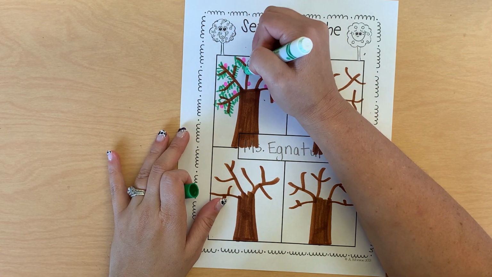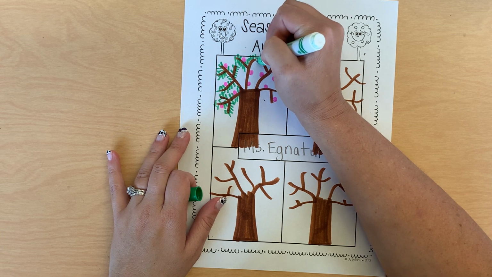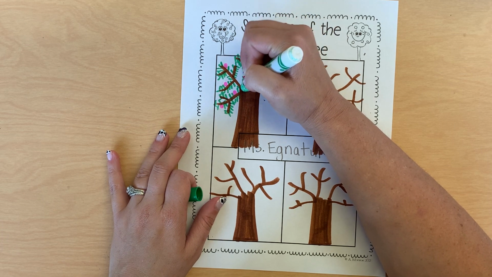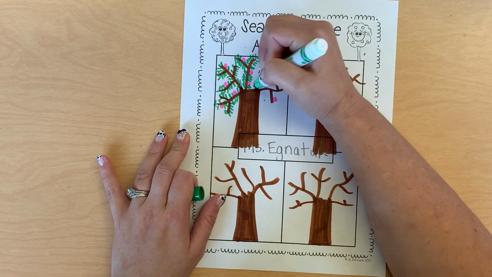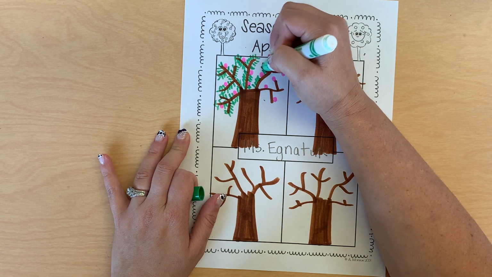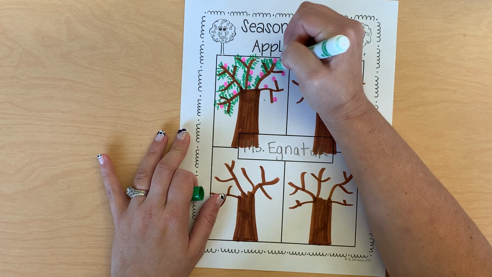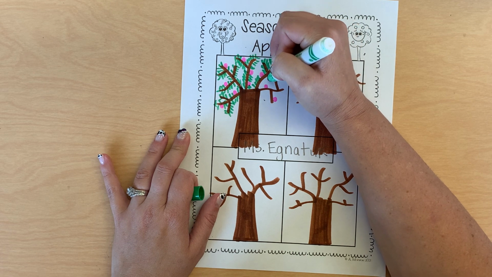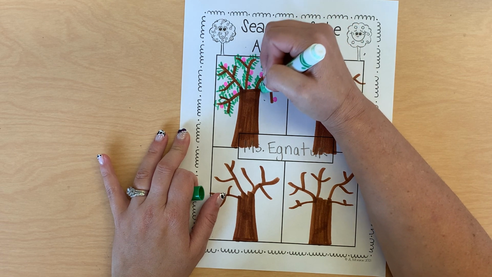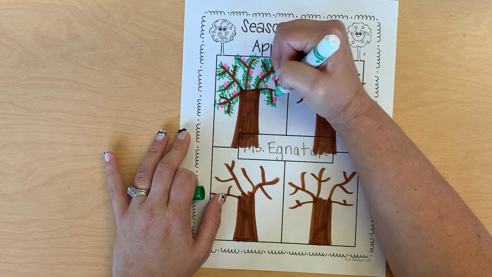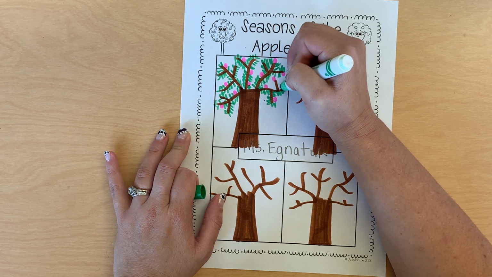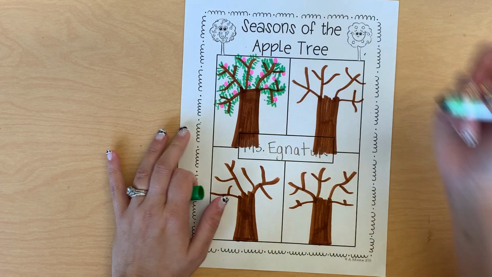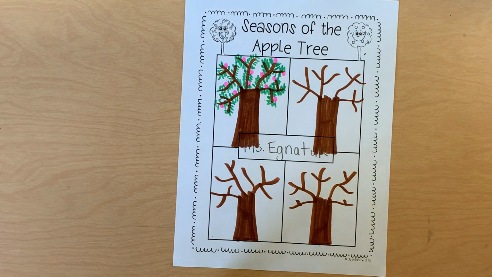We're just gonna draw a little bit. Enough, but not as much as there are when we draw our summer picture. So I'm just drawing little lines all around my branches. There we go. Press pause if you need to.